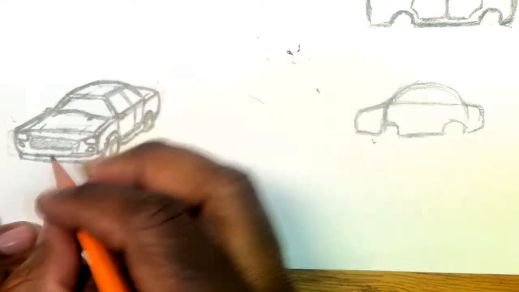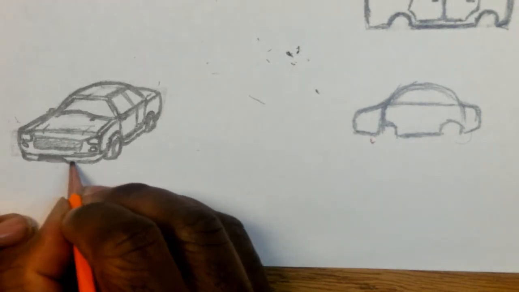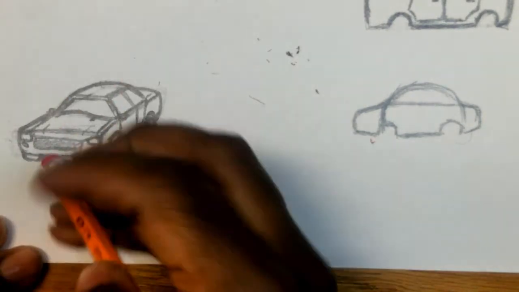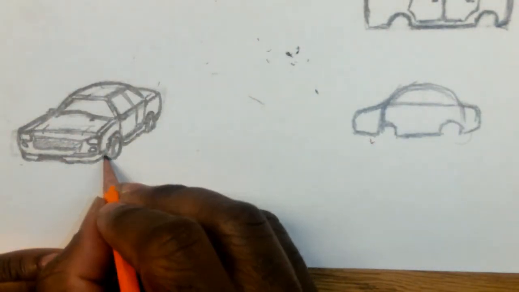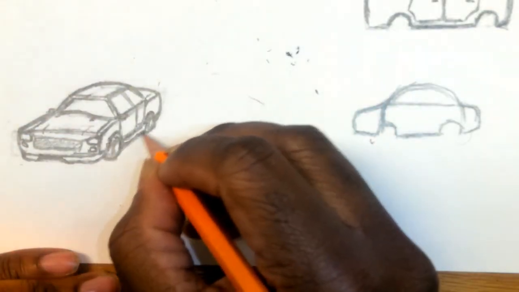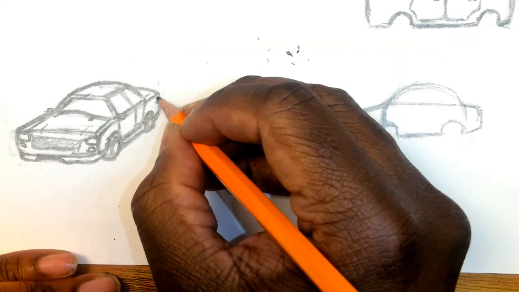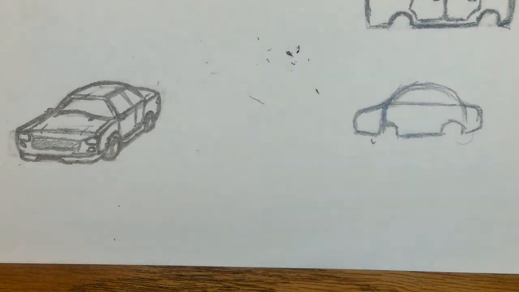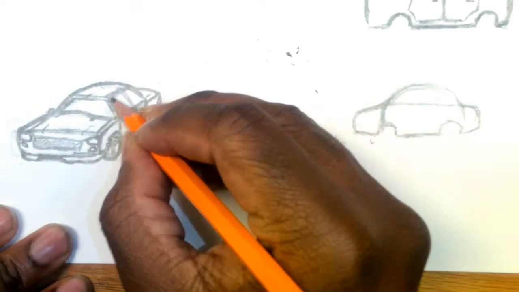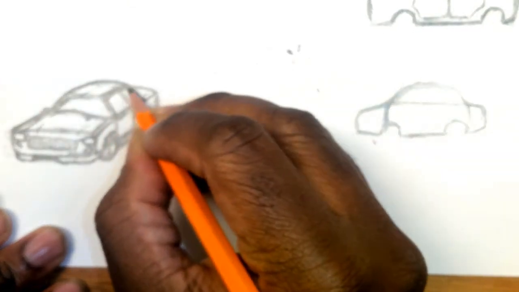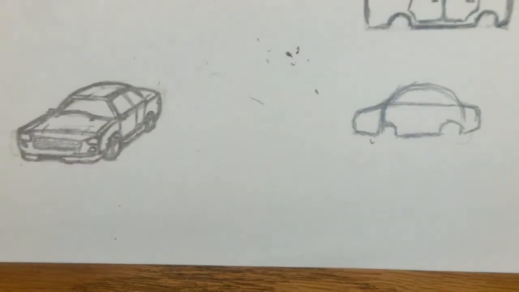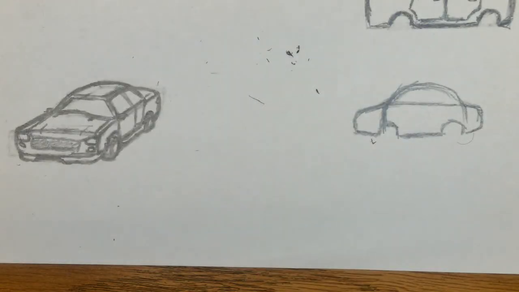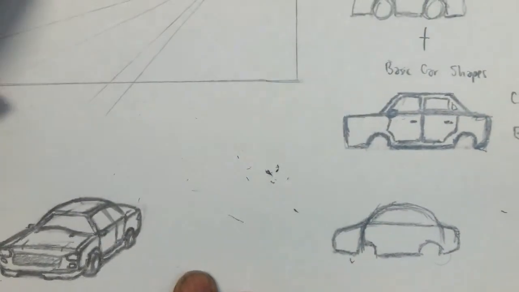I can't in fact speak English. There you have it, a car in perspective.